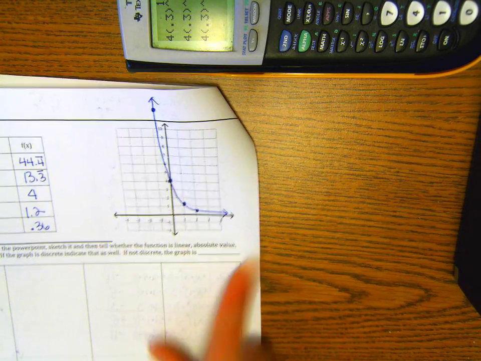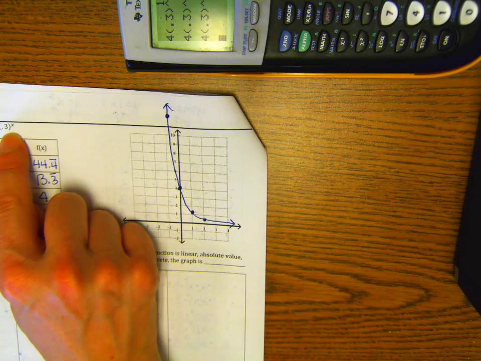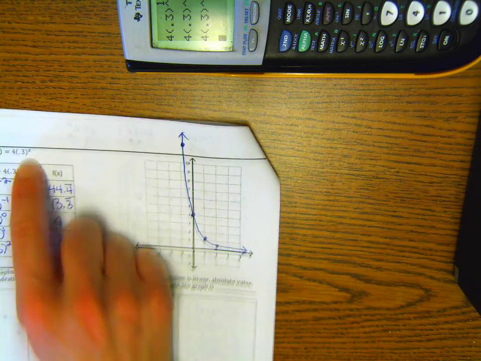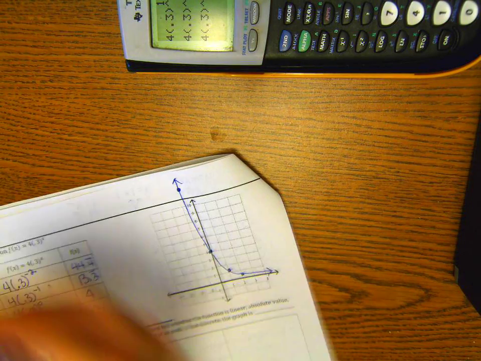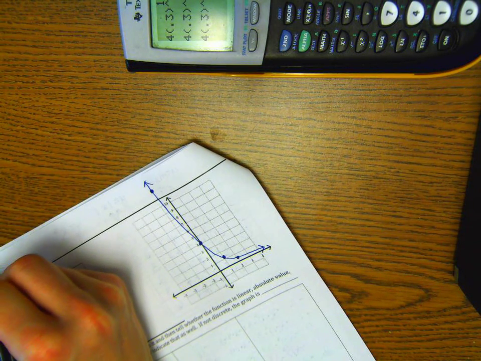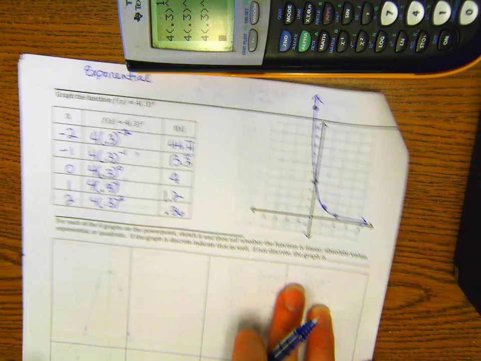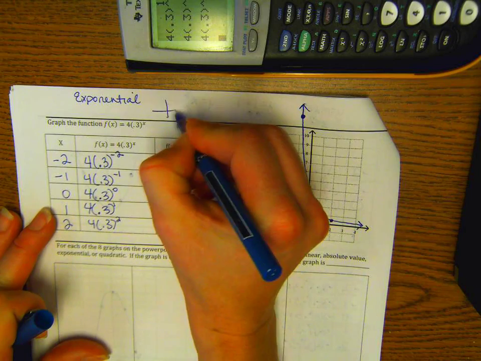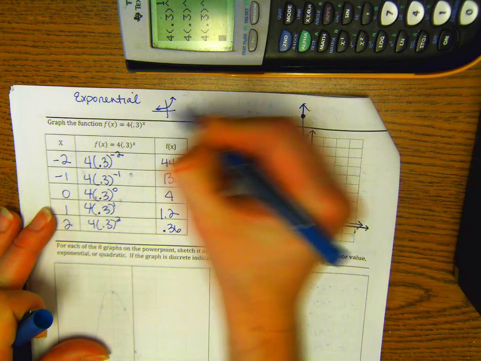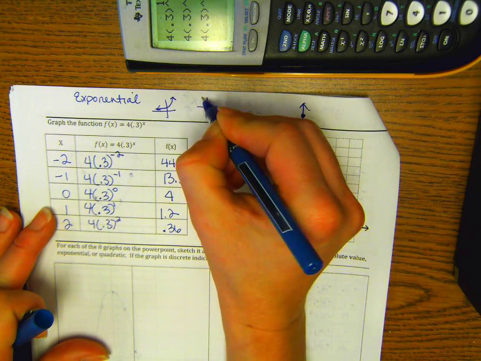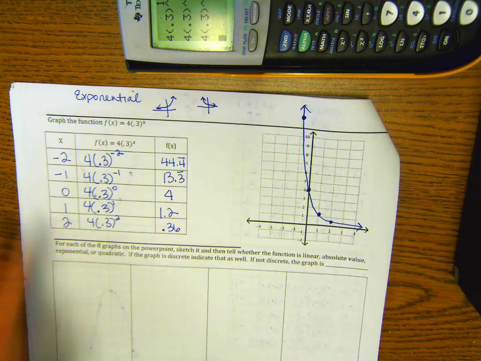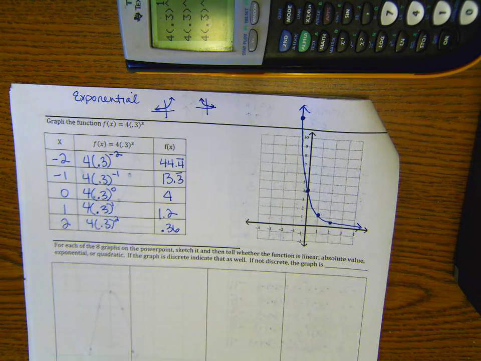Alright, so what are these called again? Exponential. Okay. Exponential, I'll put it up there again. Exponential, they look like this or like this. So for right now, really, I just want you to kind of picture in your head what the shape of the graph is going to look like.